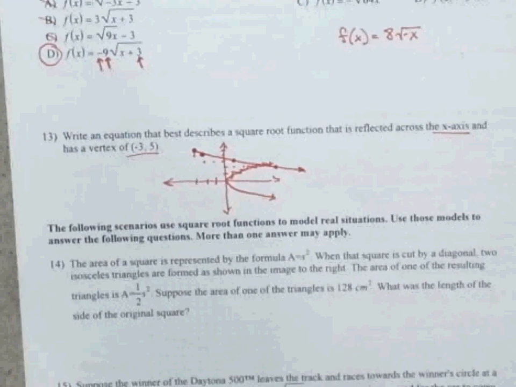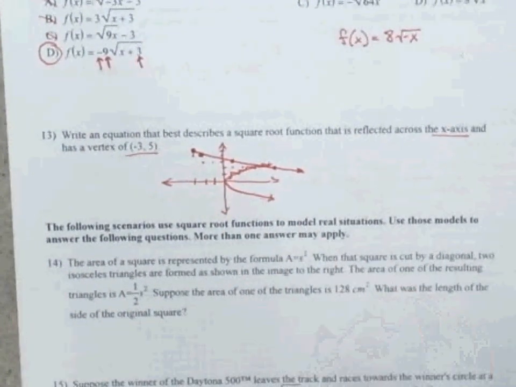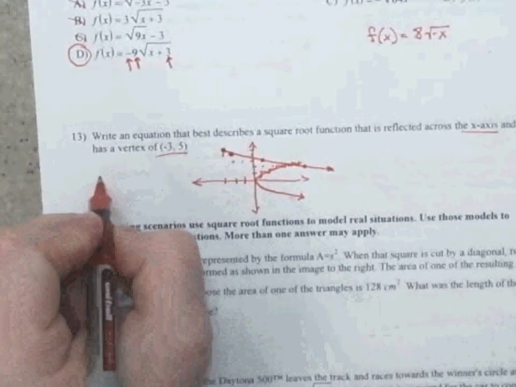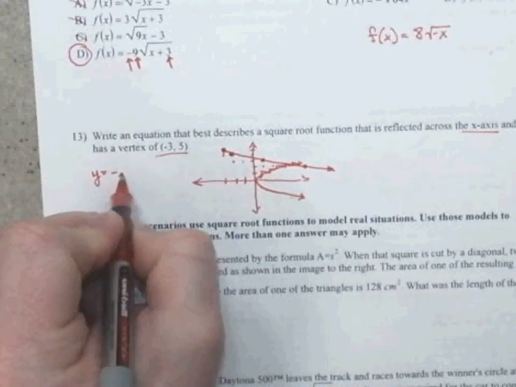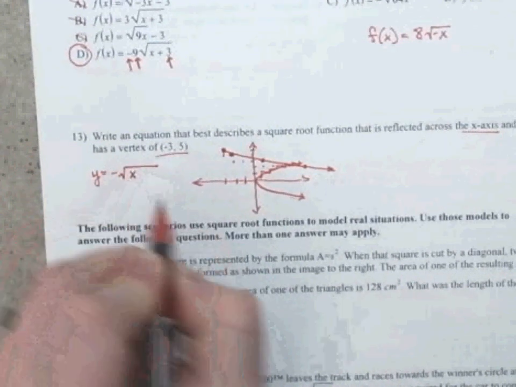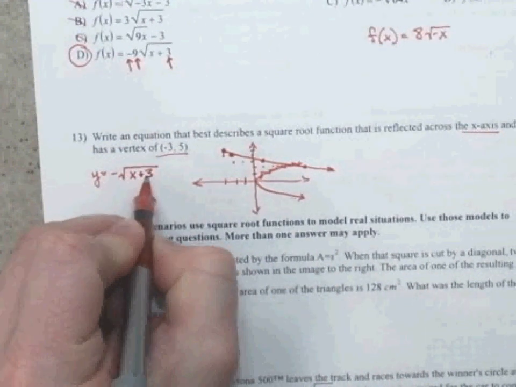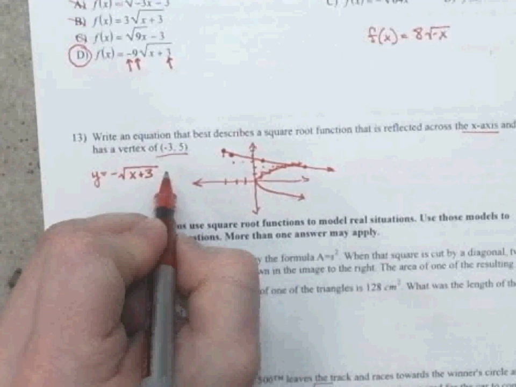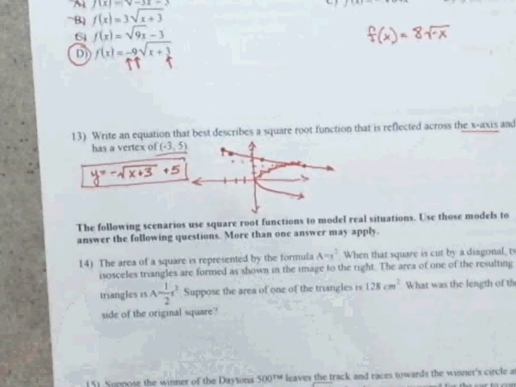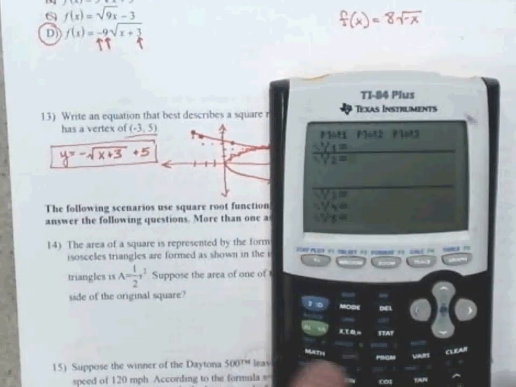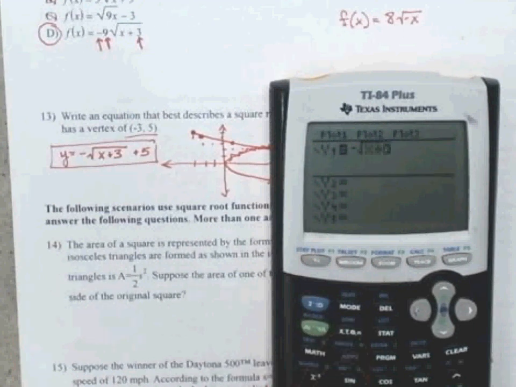Okay. So I drew it. Now let's write it, and then we'll graph it and see if it looks like that. Reflection across the x-axis, that means our a value is now just -1. So negative square root of x. If we shifted to the left 3, then under the radical we're going to have an x plus 3. And then up 5, so plus 5. So there's my answer, as long as it looks like my graph on the paper.